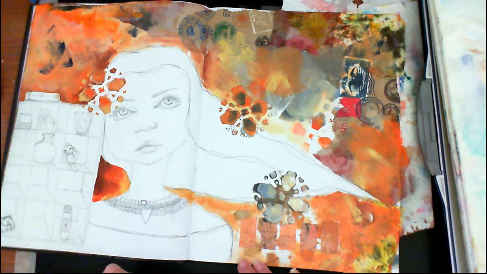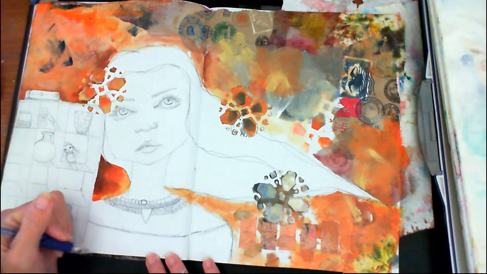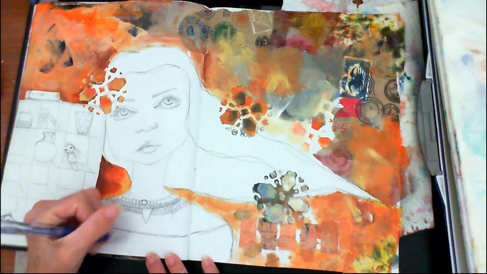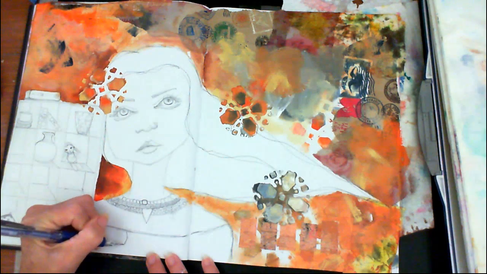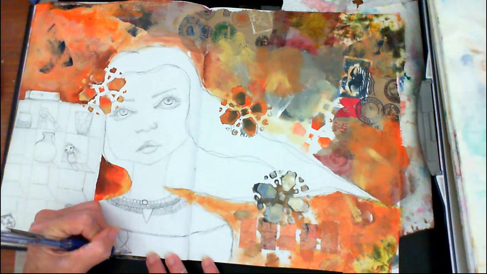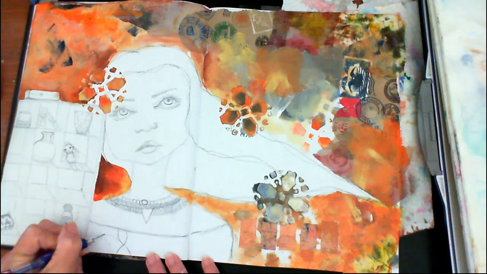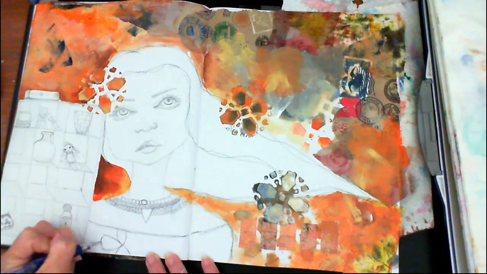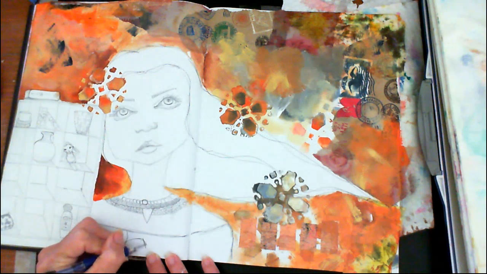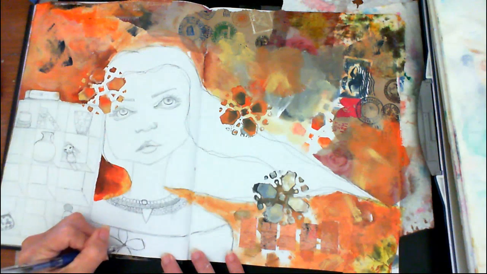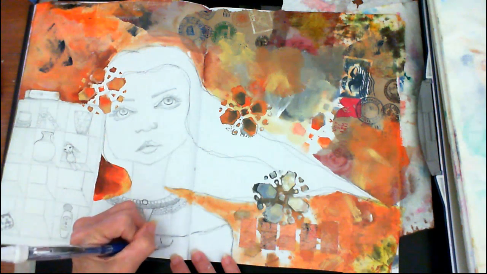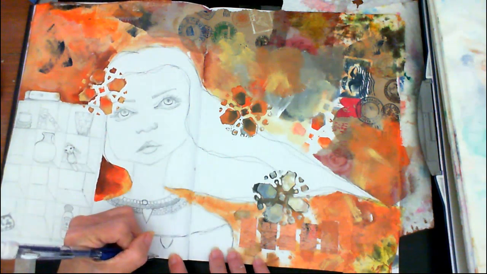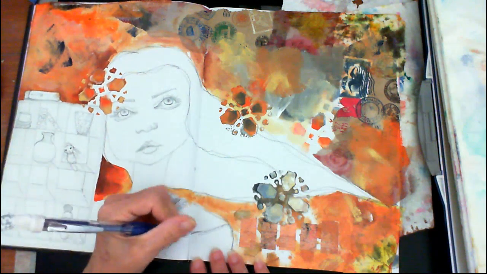let's see. I think I will do a little bit of drawing on it, and I really like to create big like floral patterned clothing. I don't wear necessarily a lot of patterns, but I like to draw people wearing patterns. It's funny.